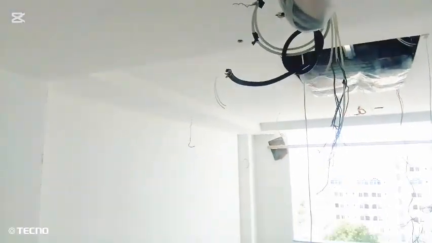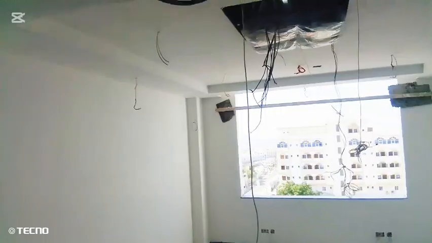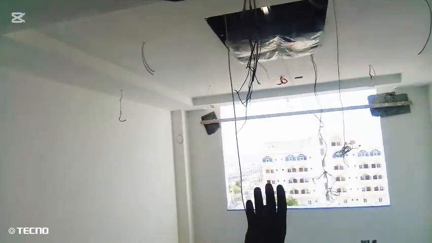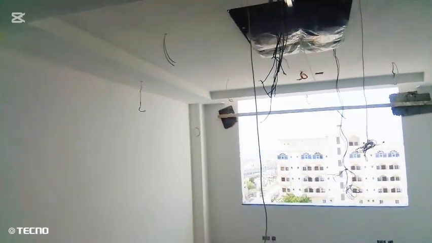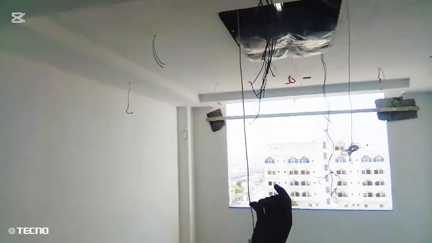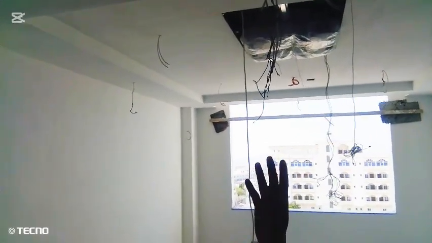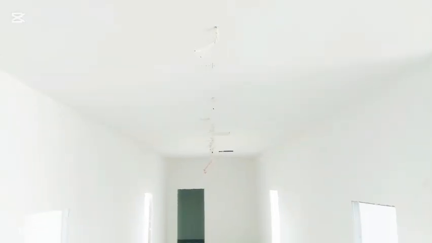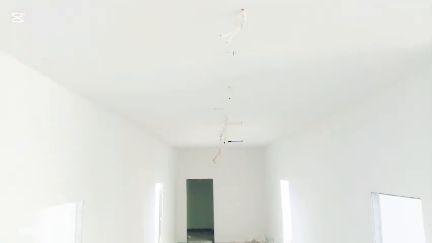This is light. Here we have cables for HDMI, power cable, and for waves for TV. So guys, you see the alignment of cables, each in position, and we have measured.